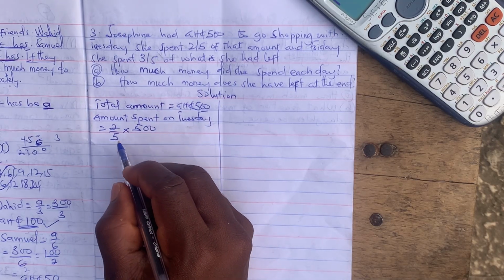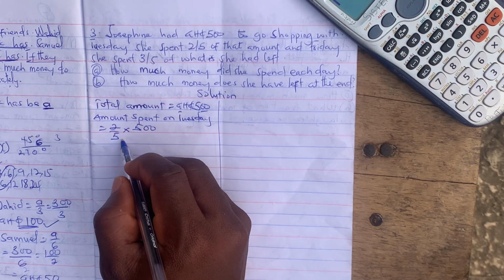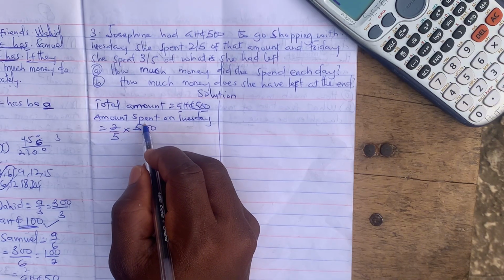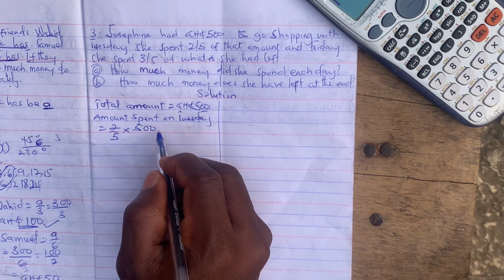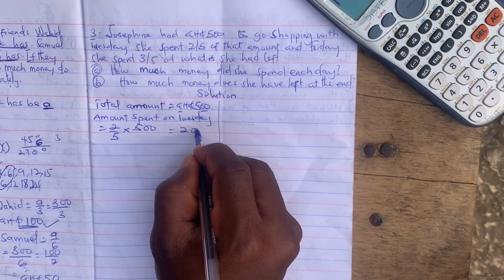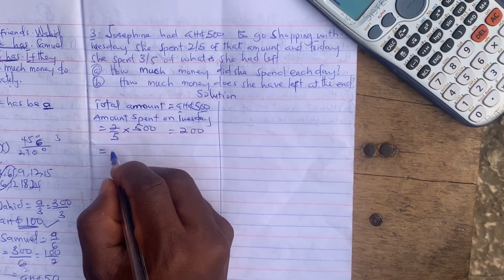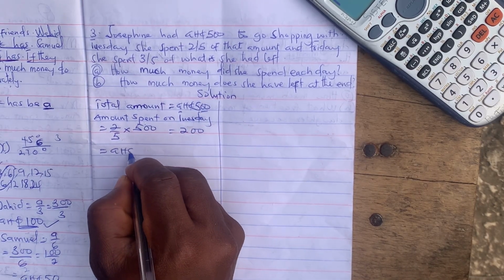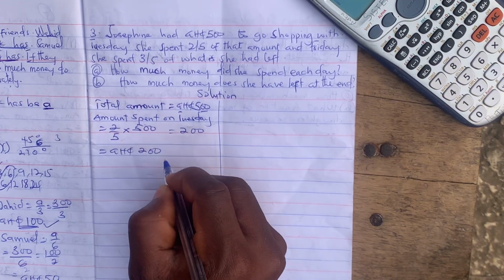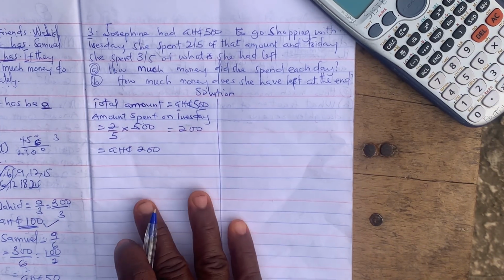So here 5 goes into 5, 1, 1. 2 times 1 is 2, 0, 0. So the amount is 200 Ghana cedis.